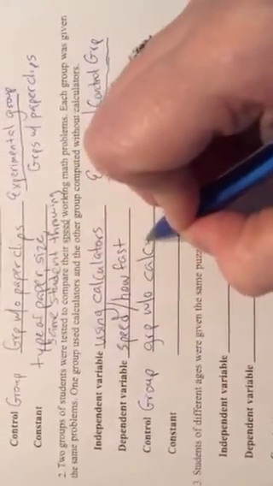So at the end, we're going to measure how fast, or the speed at which they worked the math problems. So how fast they completed those problems. And again, I would add control group is the group without calculators.